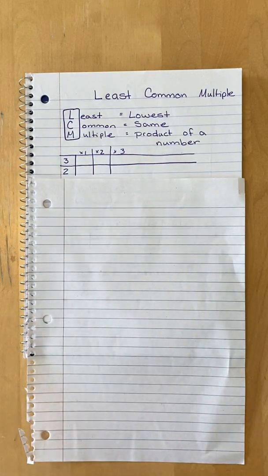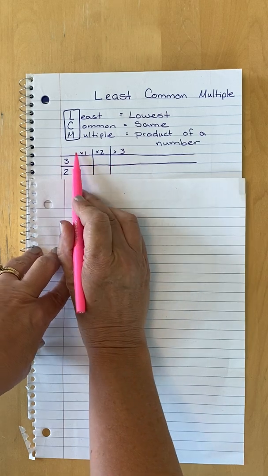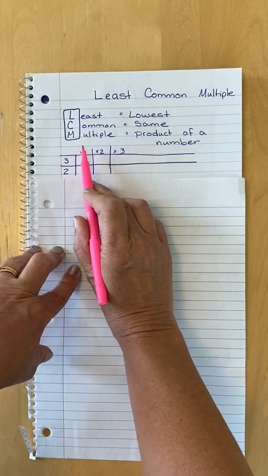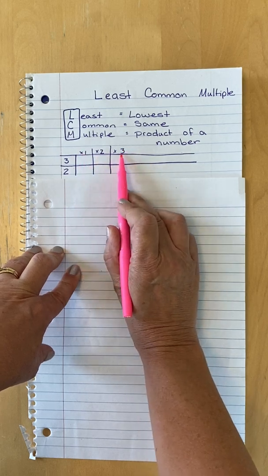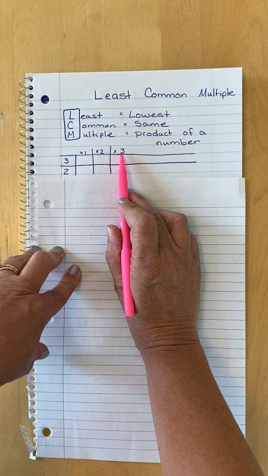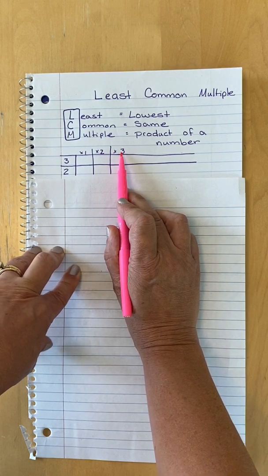So we're going to set up on our paper this chart. When we work with fractions, this number up here becomes your factor of change that you'll be using for both the numerator and denominator. So it's a very important step to put into your chart. It'll help you later. Don't skip it.